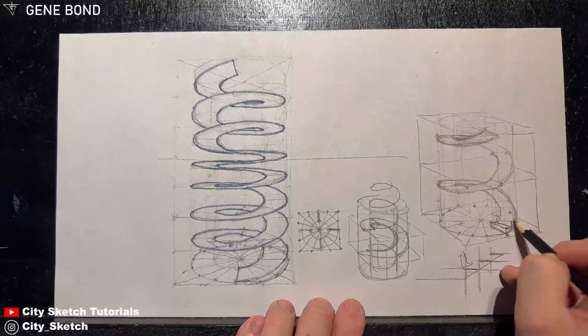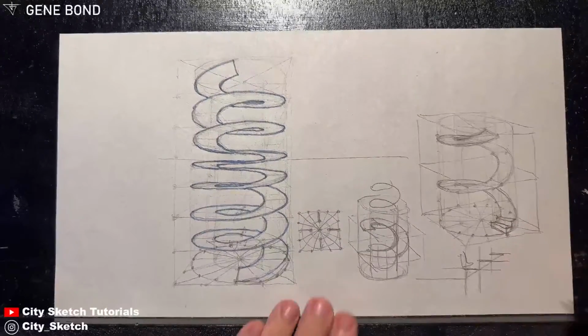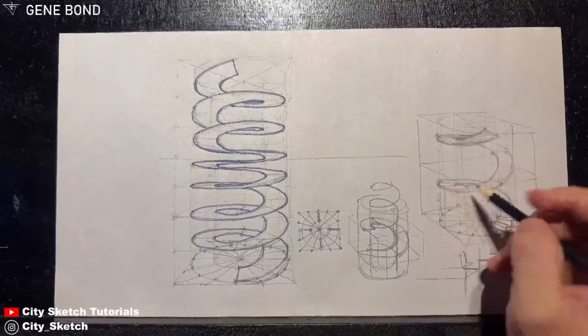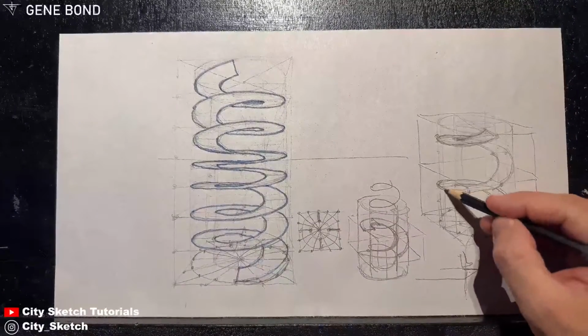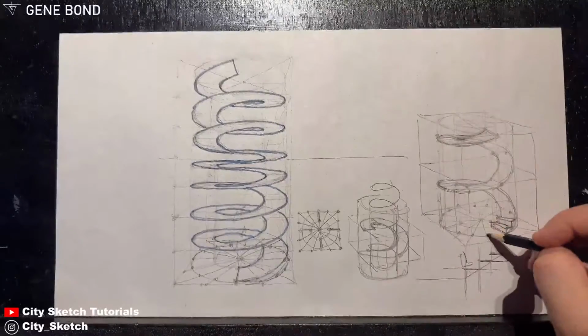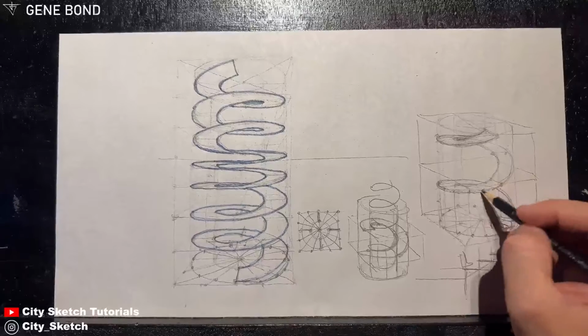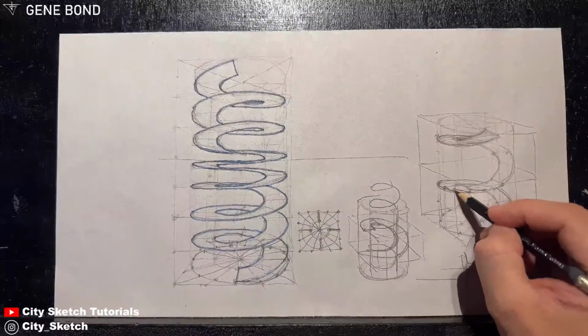Same here, curvature on the right. We project these points here, and we see this kind of zigzag line. You see?